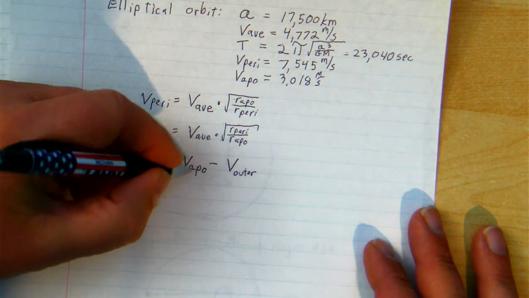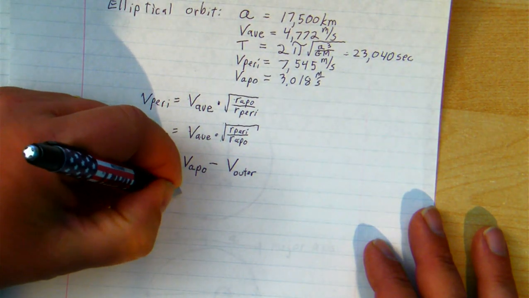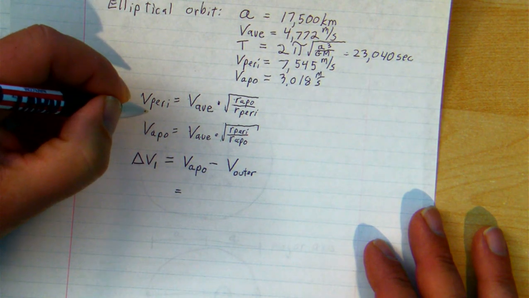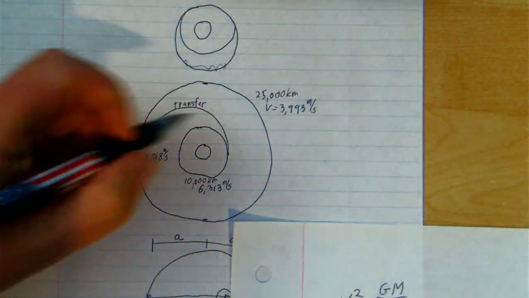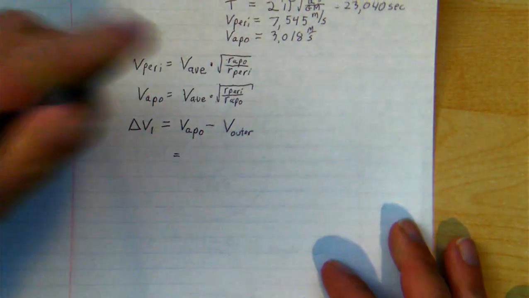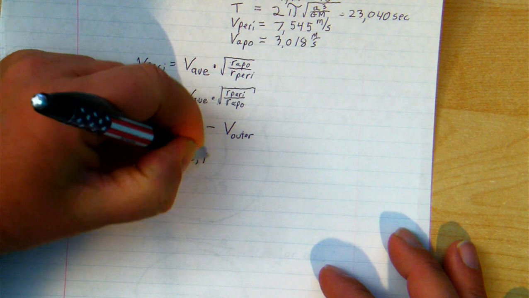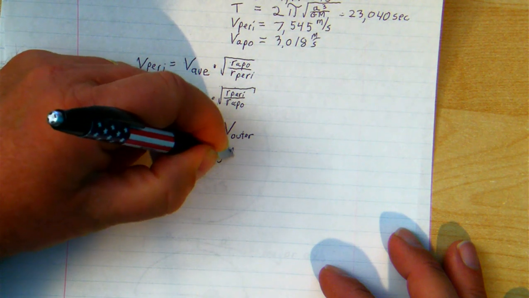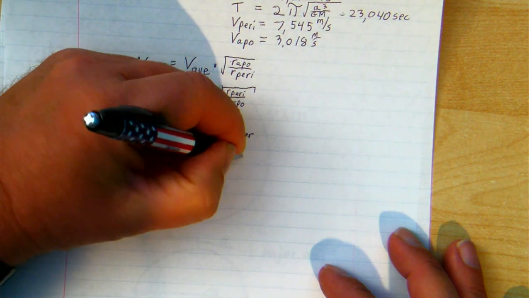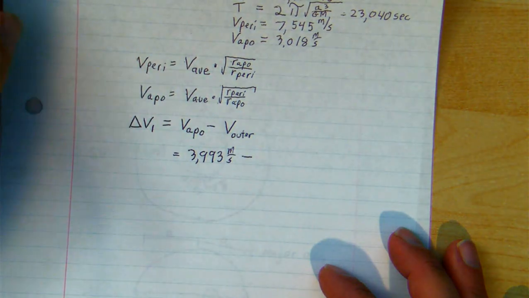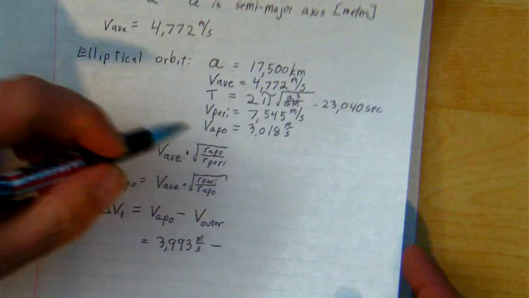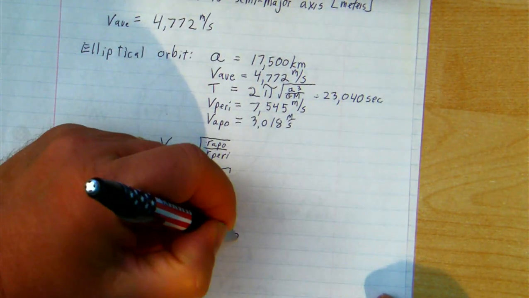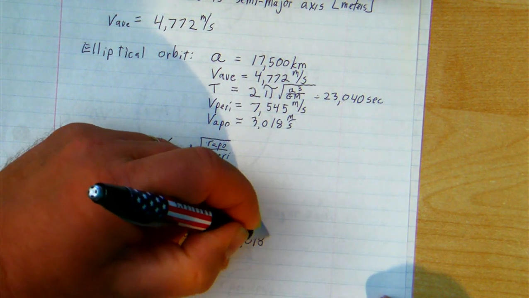And that means in this situation, mathematically, we are doing 3,993 meters per second. And now we need to change it so that we're only going at 3,018 meters per second.